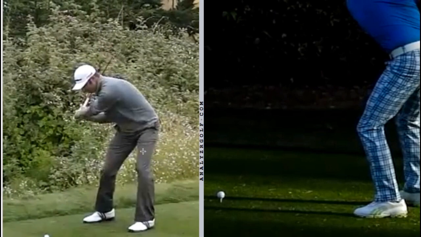So if you're struggling with early extension, if you're struggling with getting your arms to shallow, perhaps you're not doing enough of this left side bend in transition. Now, if you start to implement this left side bend in transition or the increased flexion in transition, and you start to hit toe contact or really clunky steep contact, then it's a very good indication that you're not shallowing out the club.